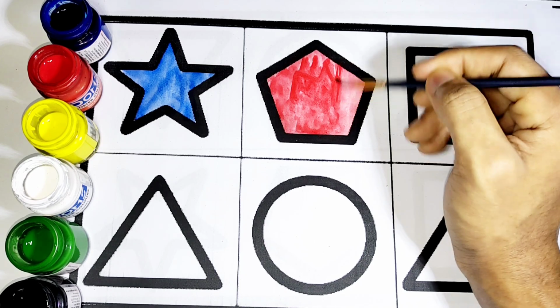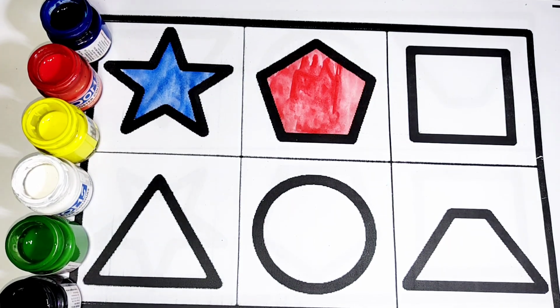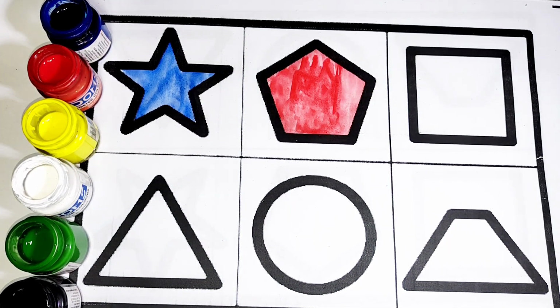Kids, the next one is the shape of square. Now we're using the color of yellow.